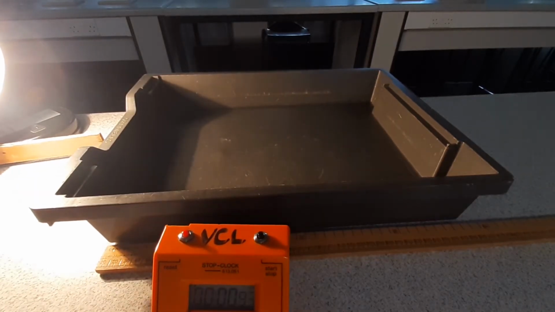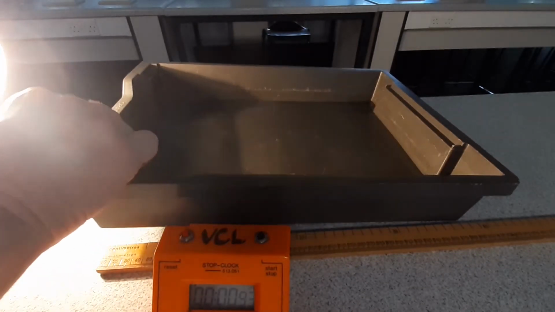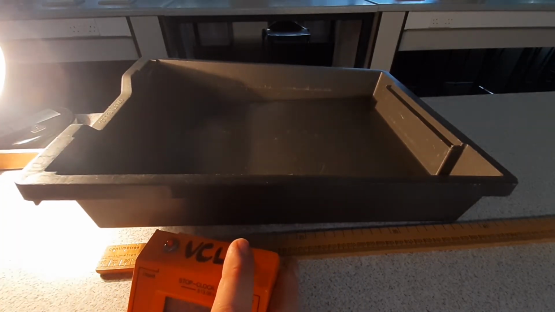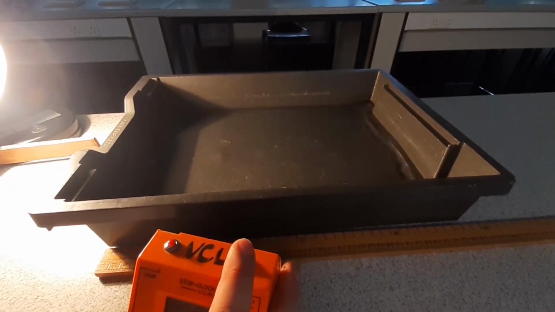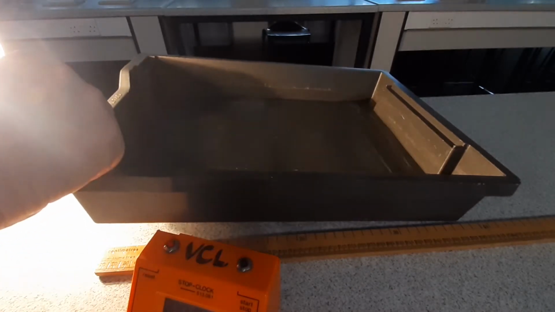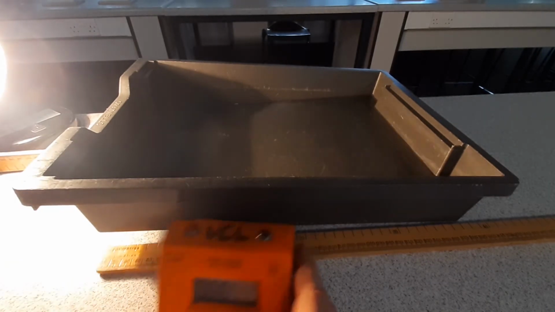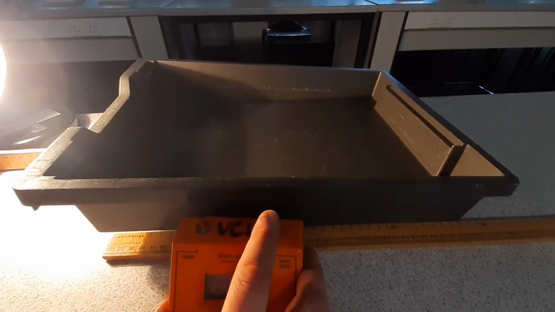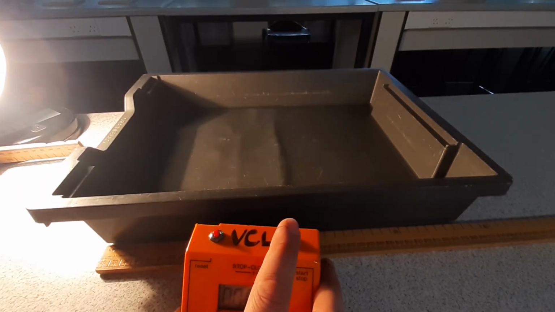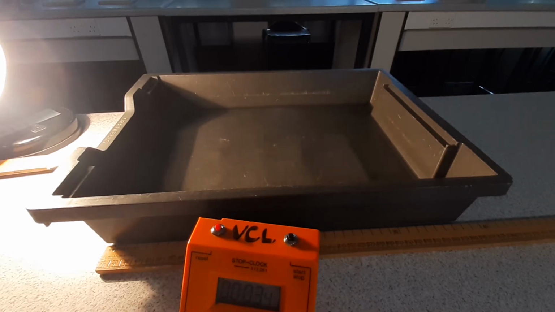So 1 read 0.93. Let's try for 2. One, 2. So 2 read 2.13. Let's try for 3. One, 2, 3. 3 read 3.41.